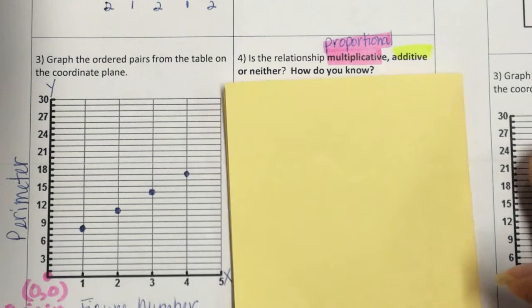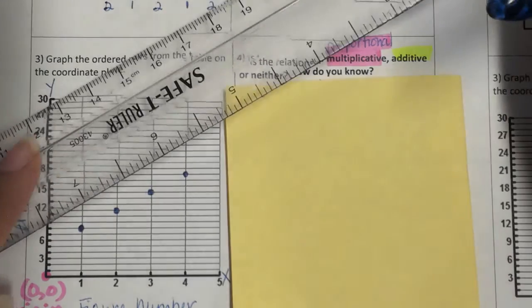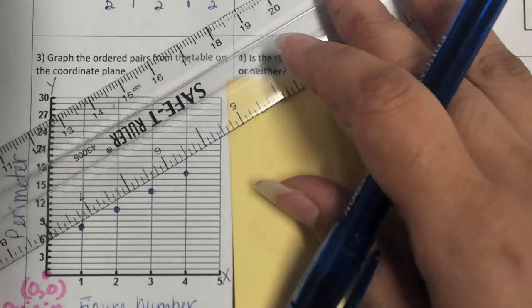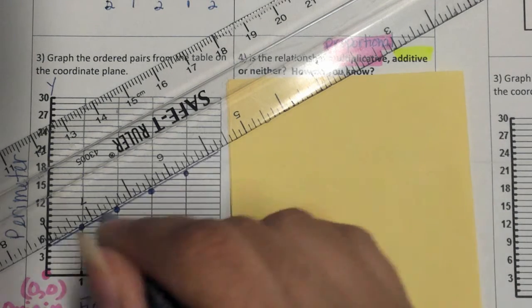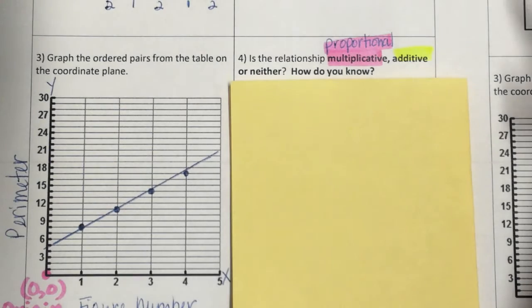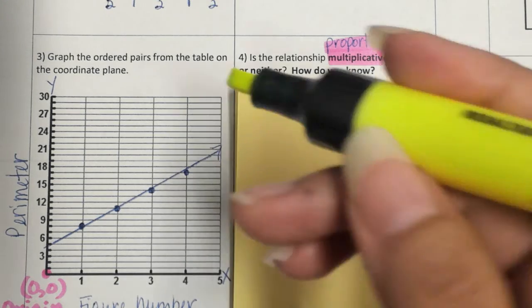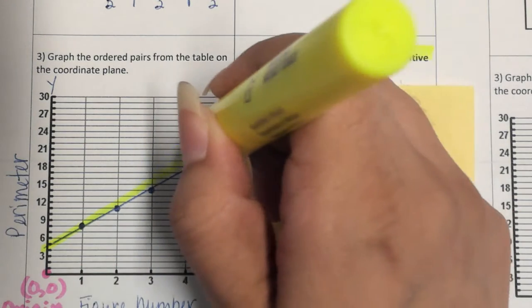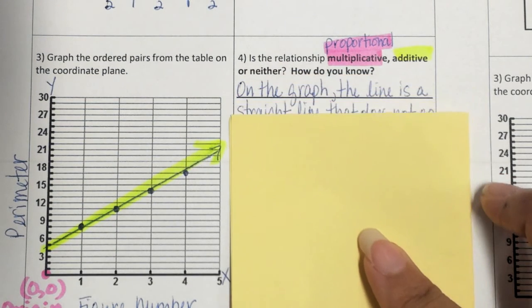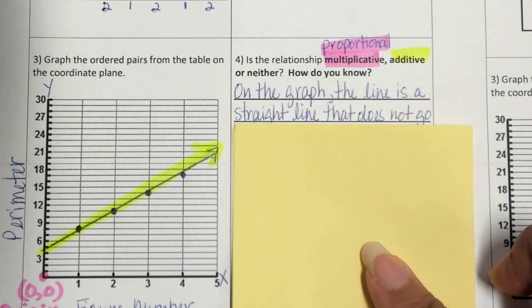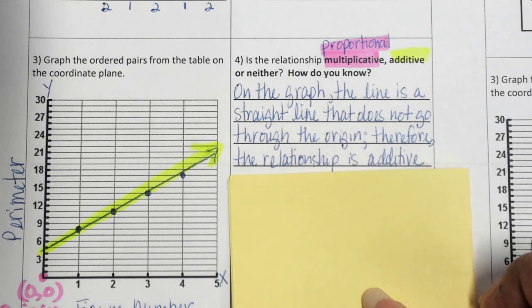Okay, so if we look back here at our graph, we see that this here is going to be a straight line, but it does not go through the origin. I can verify that if I go ahead and use my ruler. Here I get a straight line, but it does not go through the origin. Okay. So therefore, because it's a straight line, but it does not go through the origin, this here is an additive relationship. So I went ahead and put on the graph, the line is a straight line that does not go through the origin. Therefore, the relationship is additive.